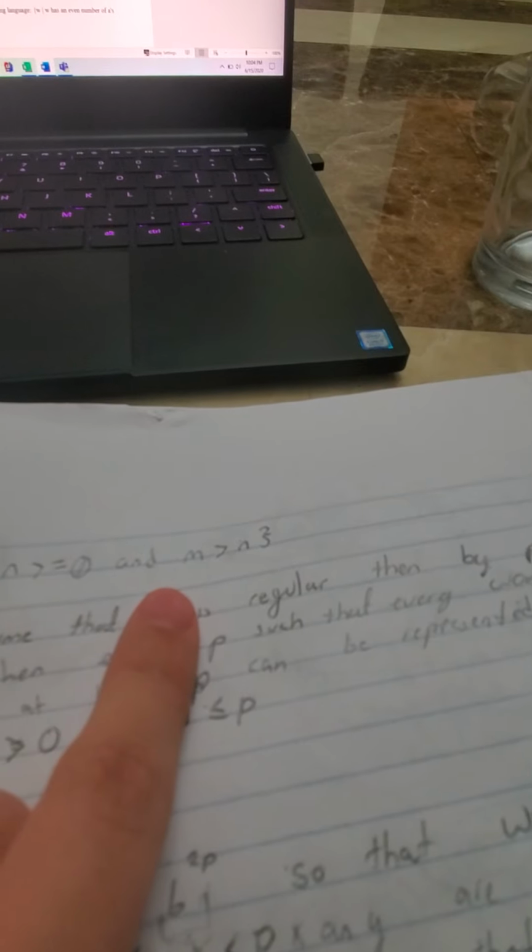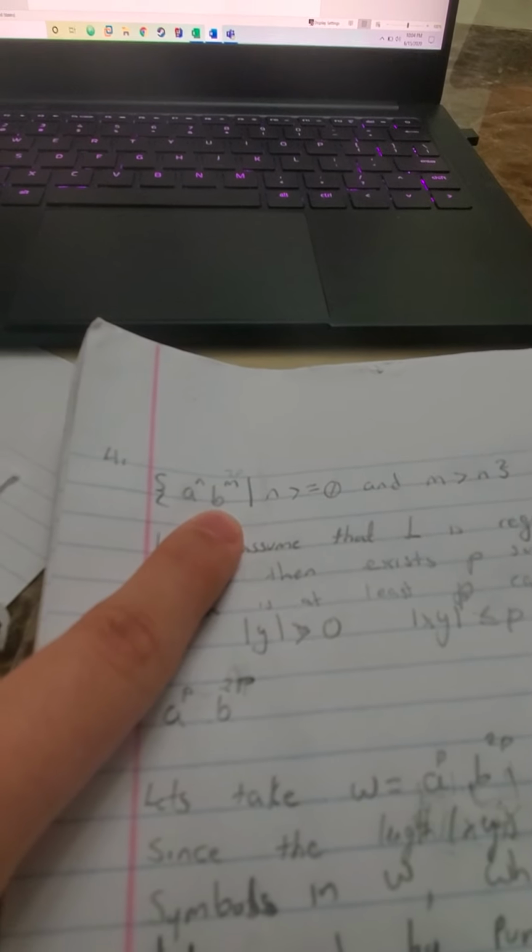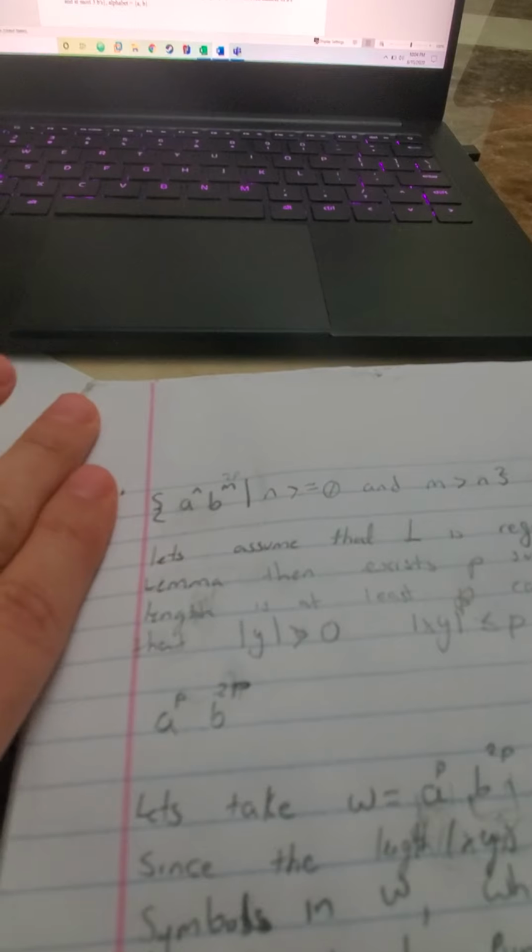So we have a to the power n and b to the power m, where n has to be greater than or equal to 0, but m has to be greater than n. This is the tricky part. As we're seeing here, we have to see the 2p, because we have to convert into a regular language, which we have to believe that this language is accurate.